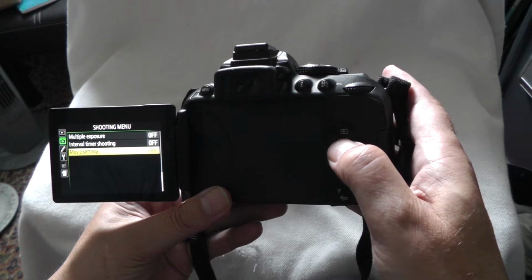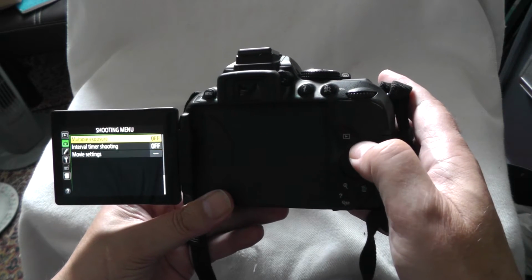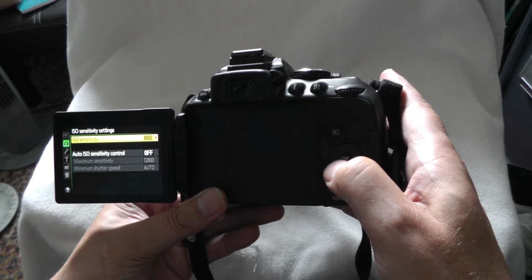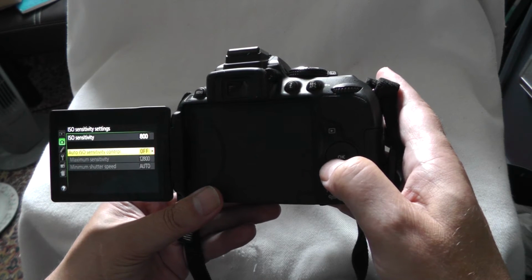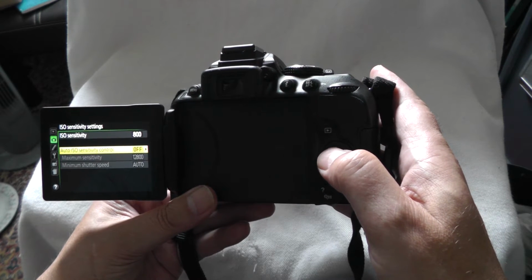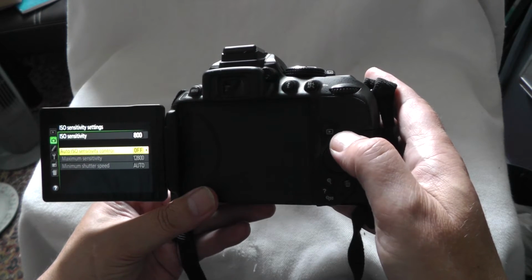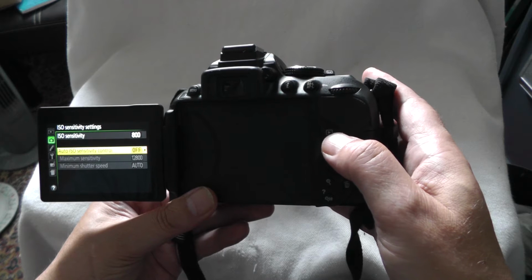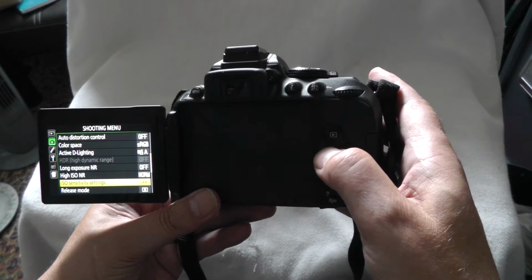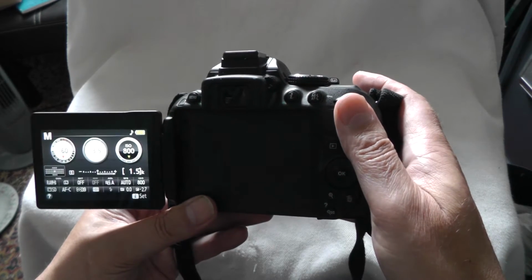Right, now another thing you're going to have to do with the shooting menu is also your ISO sensitivity. You must make sure that that is off, auto ISO sensitivity, because if you're on manual it'll automatically keep adjusting your ISO, so make sure that's off. Okay, so that's the settings then, so get out of the menu.